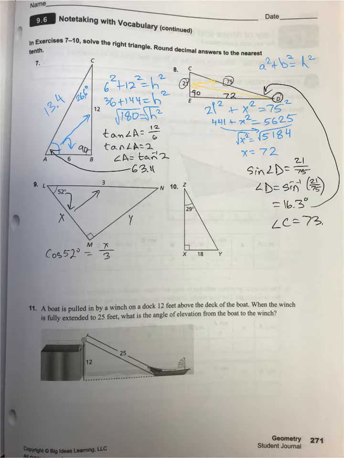And now you do what we've been doing all along. We've got to get x by itself, multiply by 3 on both sides, and take 3 on your calculator times the cosine of 52. And so x is equal to 1.85. Now that should be rounded. It's really 1.84, so we'll say it's 1.8.